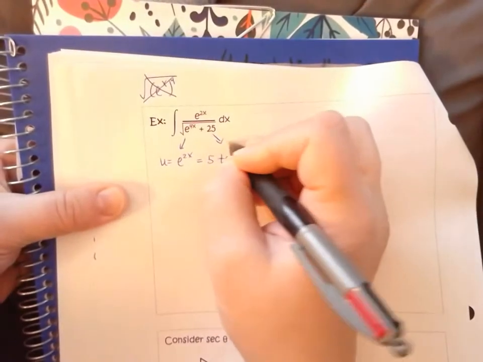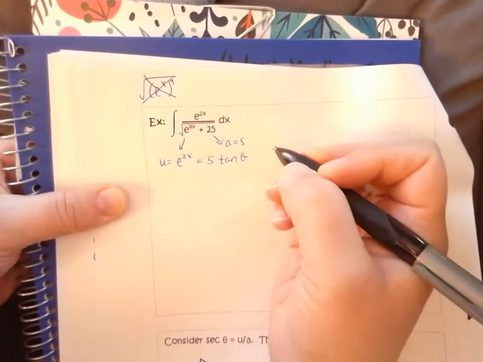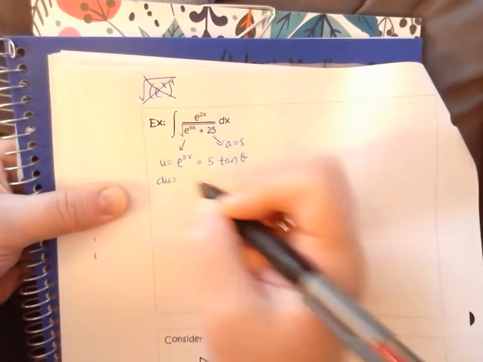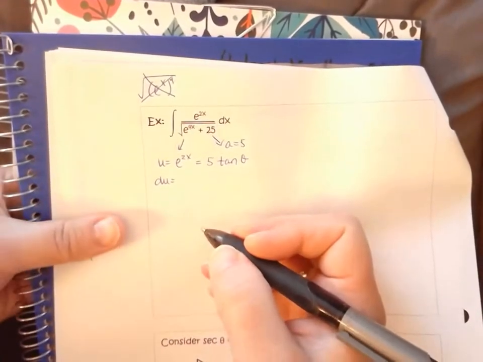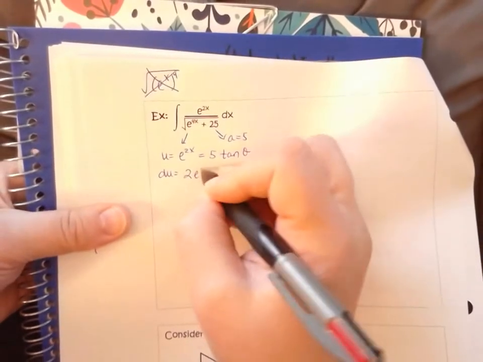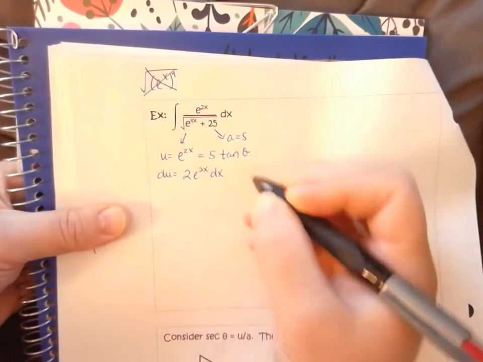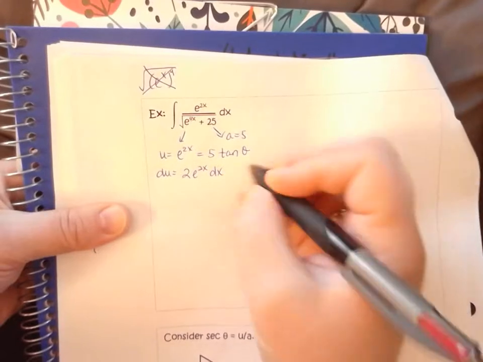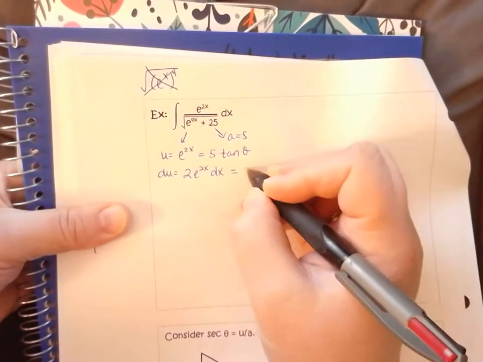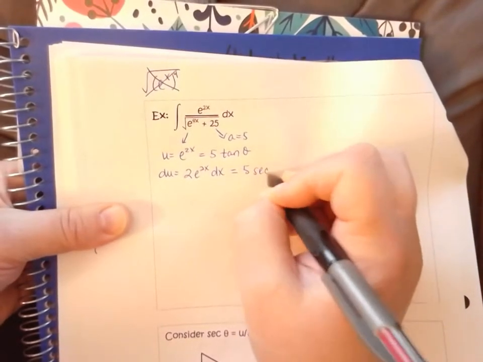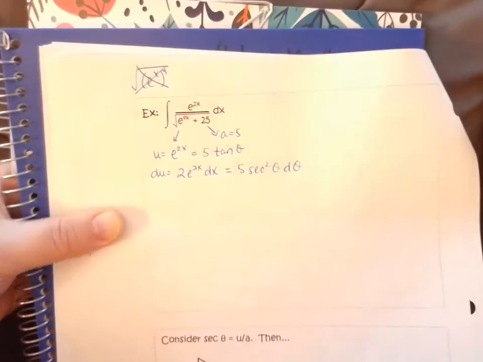I can do this off to the side. I know that a is equal to 5. My du is the derivative of e to the 2x, which is 2 e to the 2x dx. Okay, this one's a little bit different now. And it's also equal to 5 secant squared theta d theta. Let that sink in for a minute.